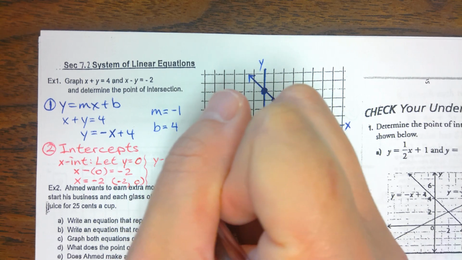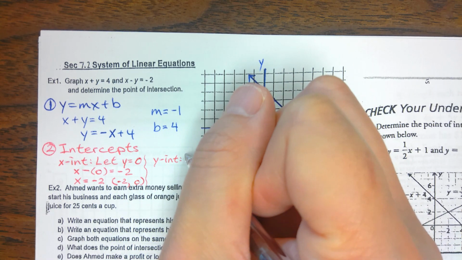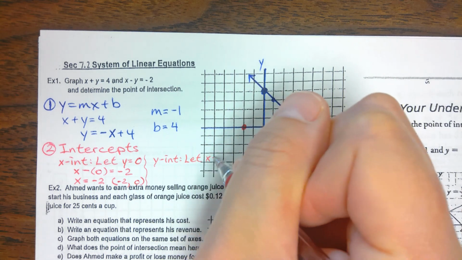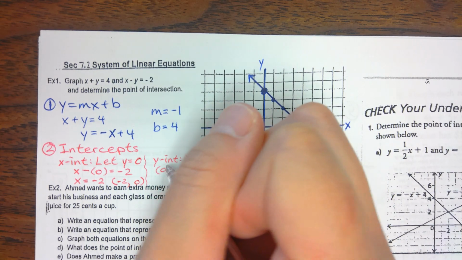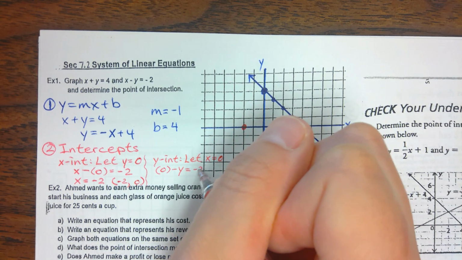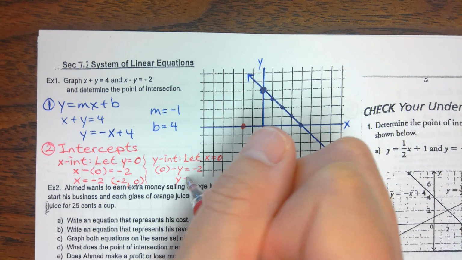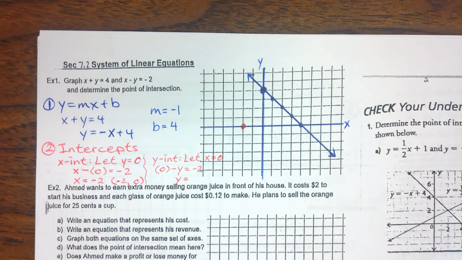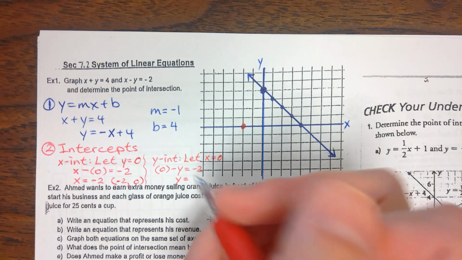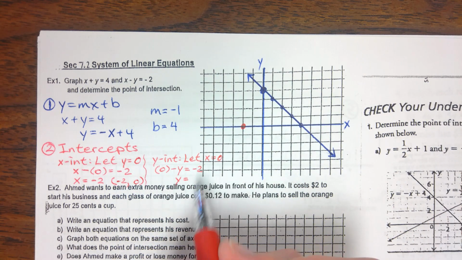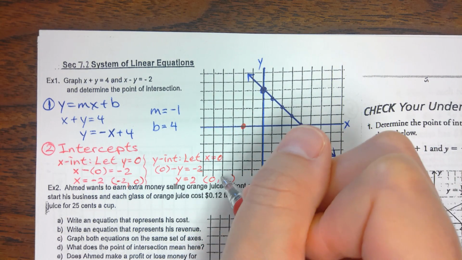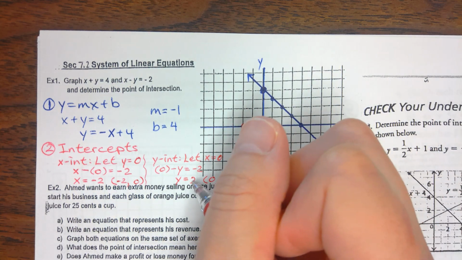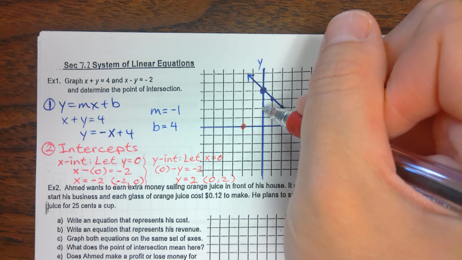For the y-intercept, I'm going to do the same thing. I'm going to let x equal 0. Okay, again, this is all from yesterday's homework. So when x is 0, x minus y equals -2. So what does y equal? Negative y equals -2? 2, right. Okay, and the coordinate? 0, 2. Okay, so 0, 2. There's my second point.